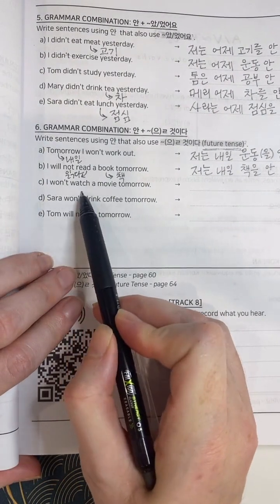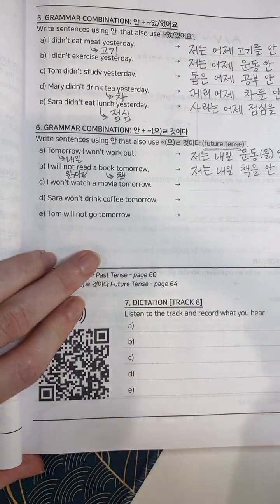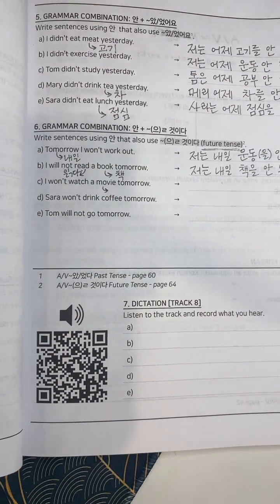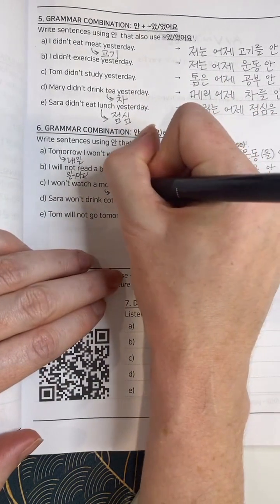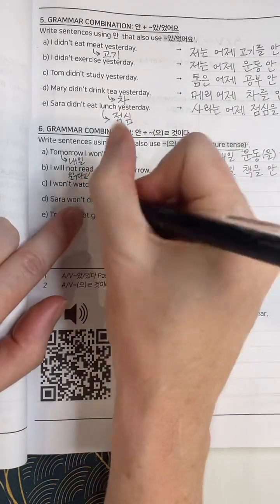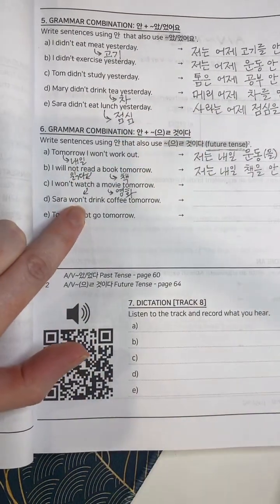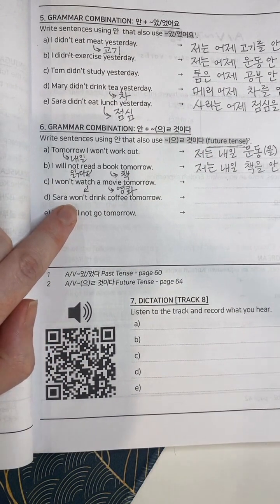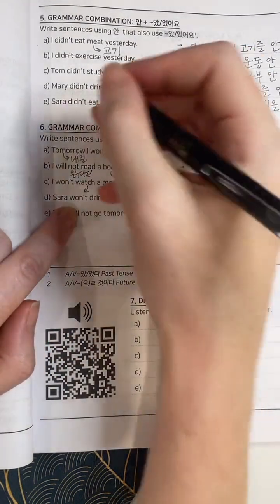C. I won't watch a movie tomorrow. First question, what is movie in Korean? 영화, beautiful. 영화 is movie. And what is the verb to watch in Korean? 보다.